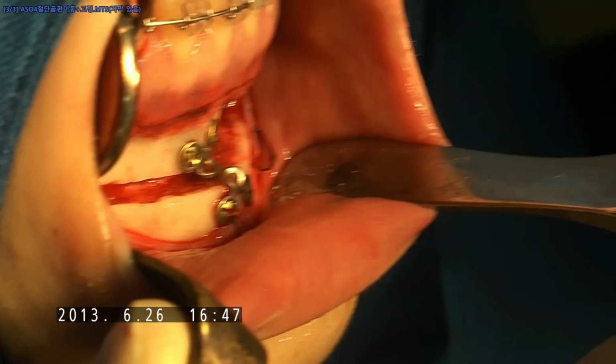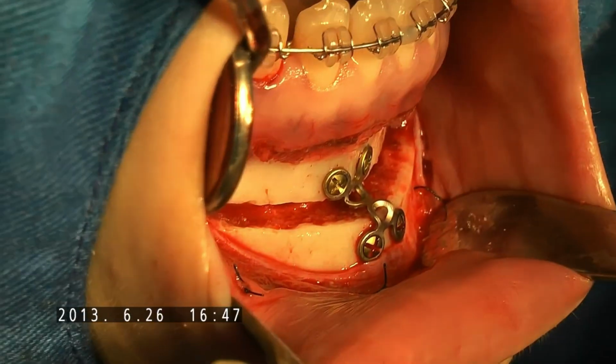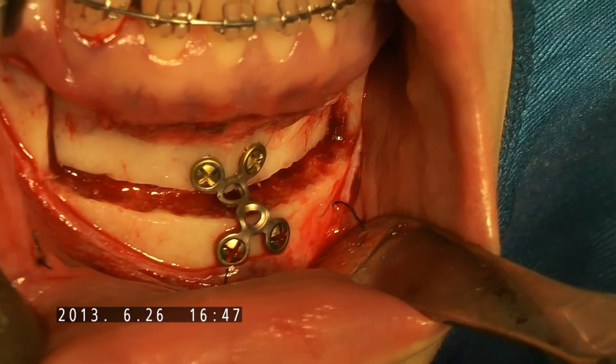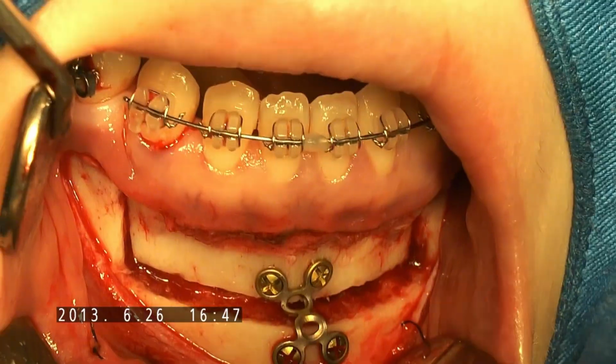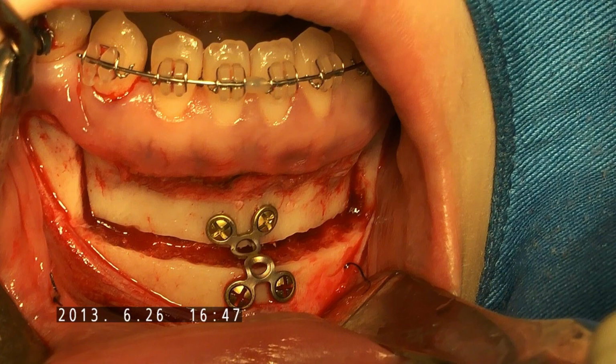And then use this kind of plate, so you can fix the movable part with an X plate like this. So there is a rule.